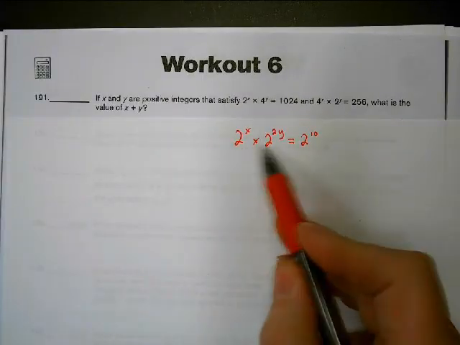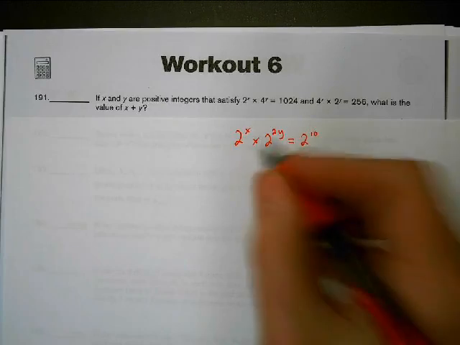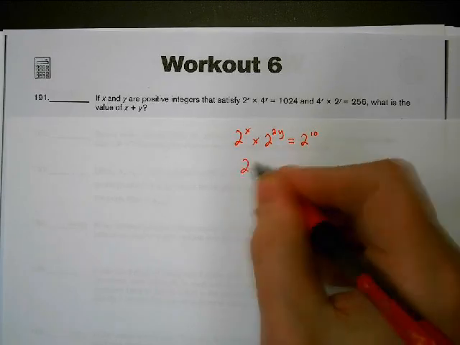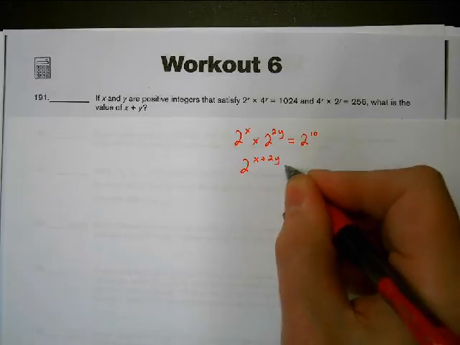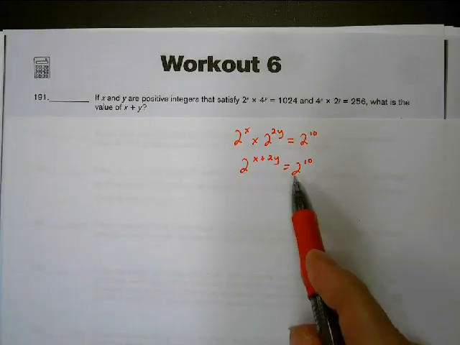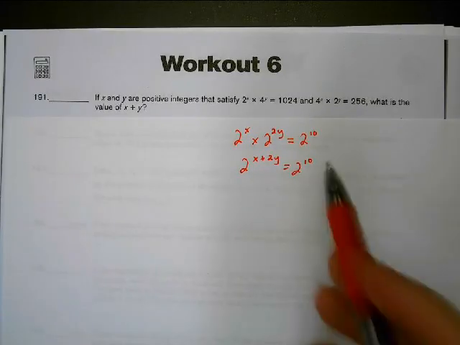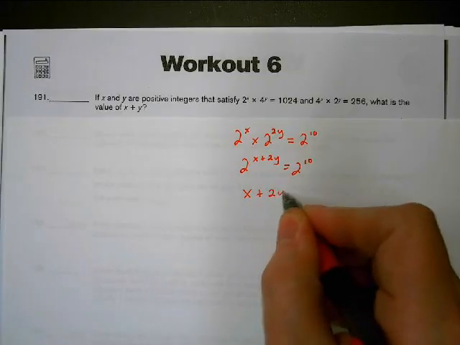Okay, since we're multiplying these two, the exponents are added together. So on this side of the equation, I would have 2 to the x plus 2y is equal to 2 to the 10. Since the bases are the same, the exponents must also be the same. So I can write the equation x plus 2y equals 10.